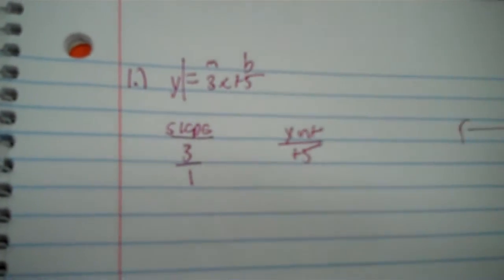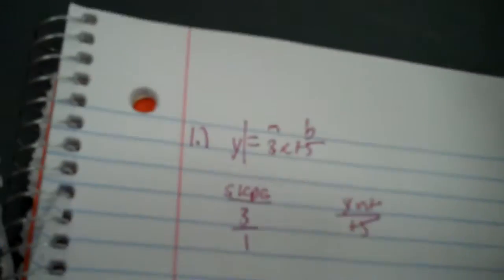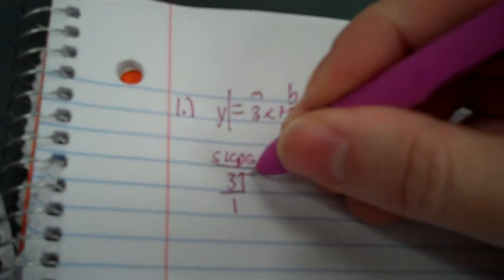So I grab my y-intercept first. I go up to where 5's at, about, and just put a 5 right there. And then from there you count up 3, forward 1. So up 3, forward 1 is right about there, and then just make the line as straight as you can. So that's how we're going to be doing the graphing.